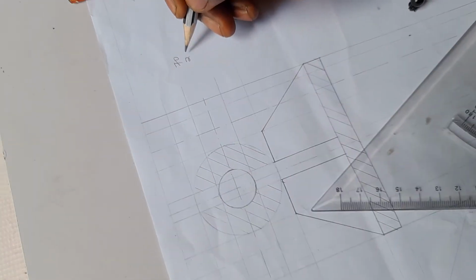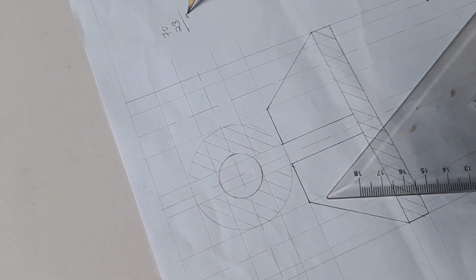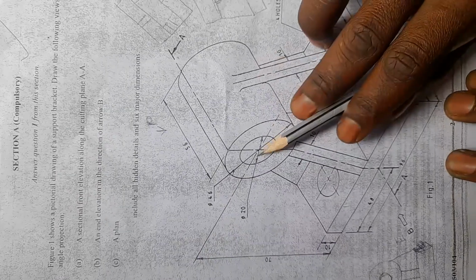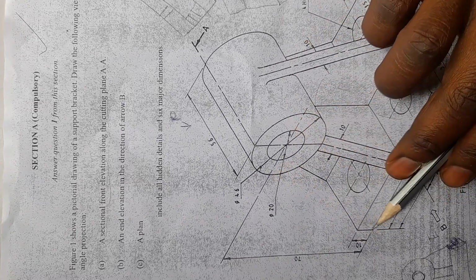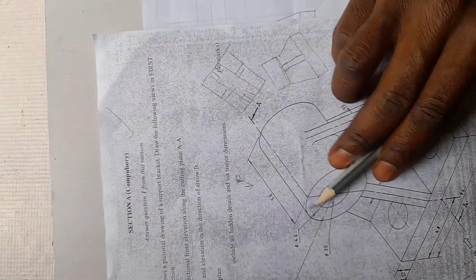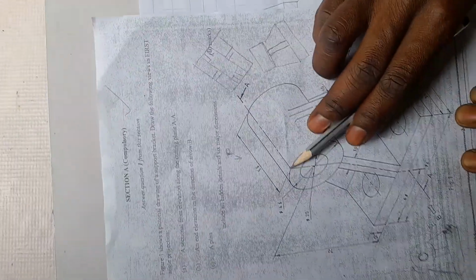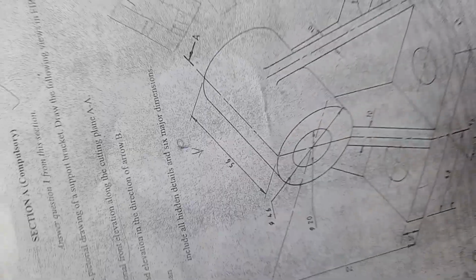You can do 70 plus 23, which is 93. The 93 comes after we have added 70. 70 covers from here to the center line, and then from the center line to the top of this cylinder it is 23, meaning that the whole cylinder diameter is 46.